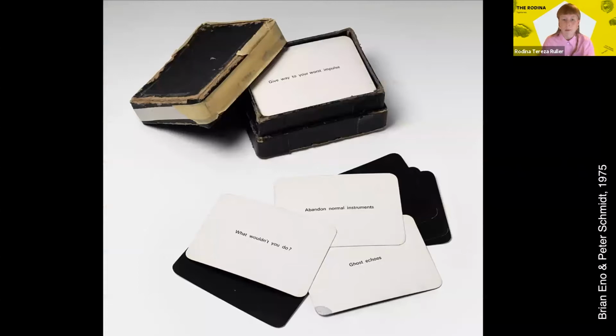Five years later, Brian Eno and Peter Schmidt created a set of cards called Oblique Strategies. These are meant for artists who are stuck in their creative process. These cards serve you as a kind of activation tool for yourself. You are motivated on your own to turn over a card and see whether your project can move on thanks to that card. And that was so inspiring for me.